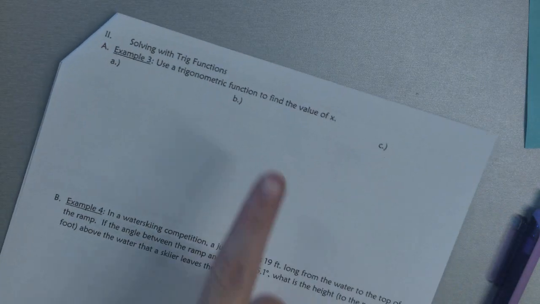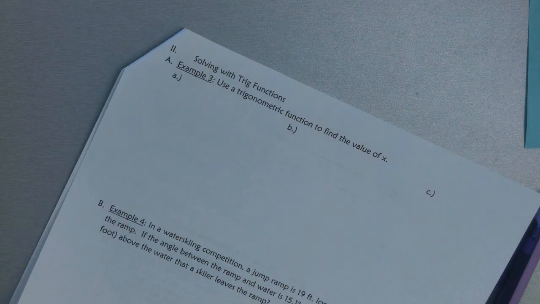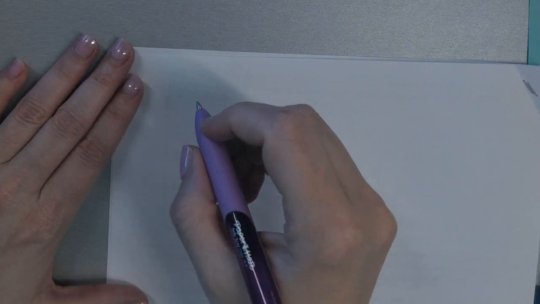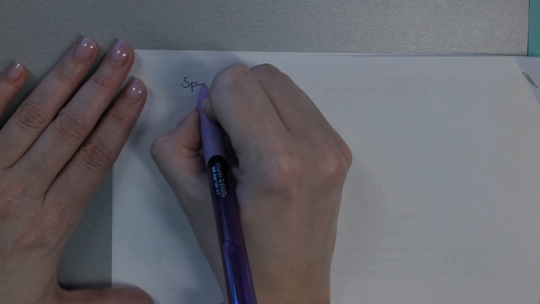Alright, what we're going to do here is recall something from geometry that we're going to write on the back. So we go to the back side of your packet. Okay, so we're going to remember some of our rules about special right triangles. Does that ring any bells? Do we know what one of the special, or both of the special right triangles are? There's 2 of them.